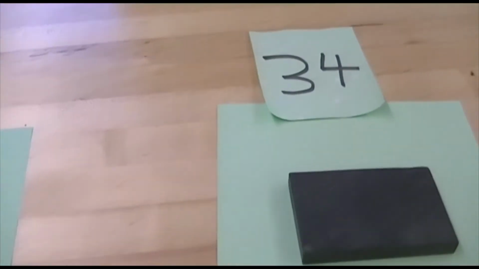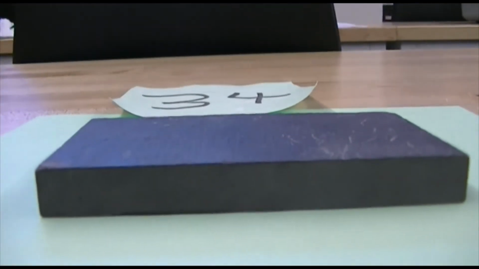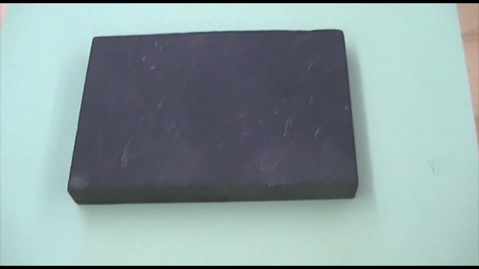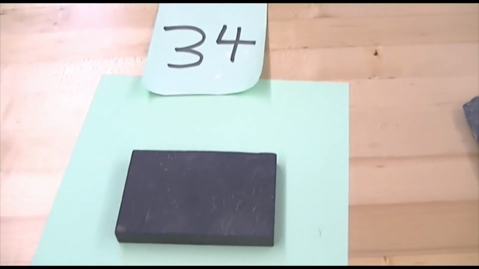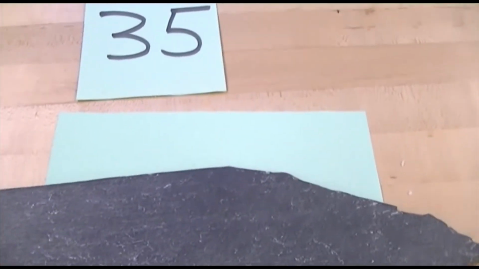Number 34 is also a foliated rock, but this is low-grade metamorphism. This is a layered rock. Dull texture to it, no visible minerals. So very dull texture, low-grade metamorphism, foliated rock. Number 35 is very similar, but this rock has a little bit of a shine to it.